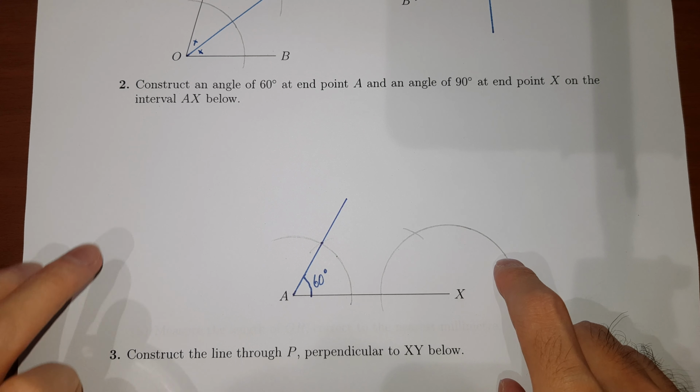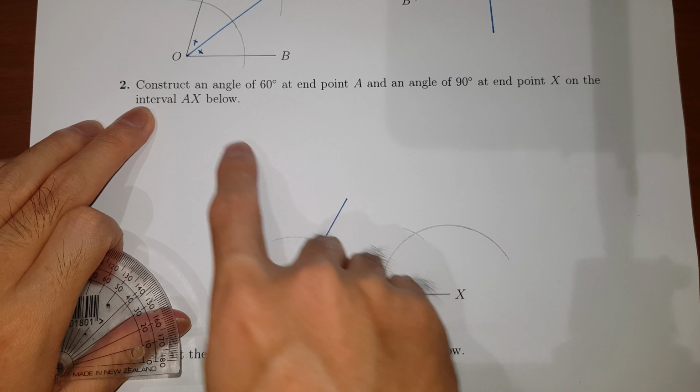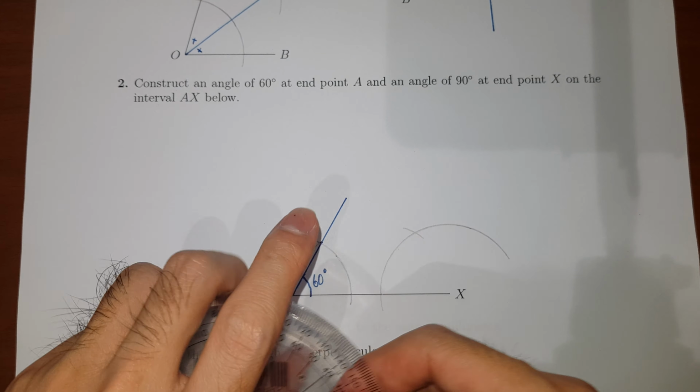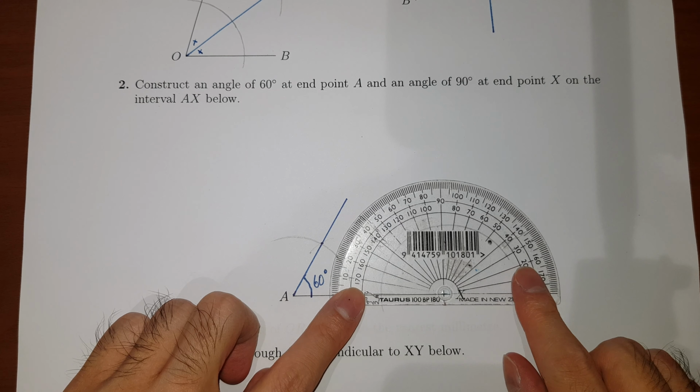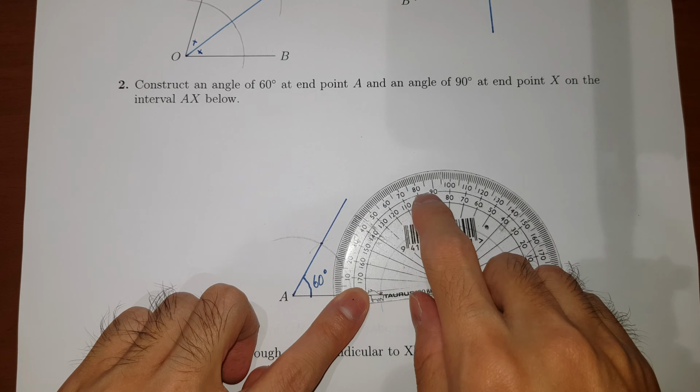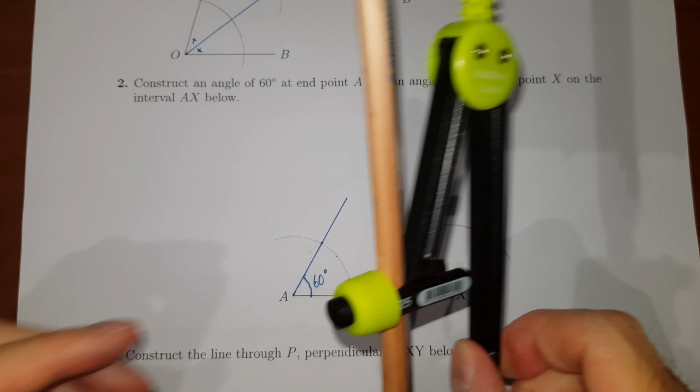Because this question is a construction question, it says the word explicitly construct, which means you're not allowed to just plonk a protractor here and say, okay, that's 90 degrees and put a dot there and join the two together. We have to use our pair of compasses.